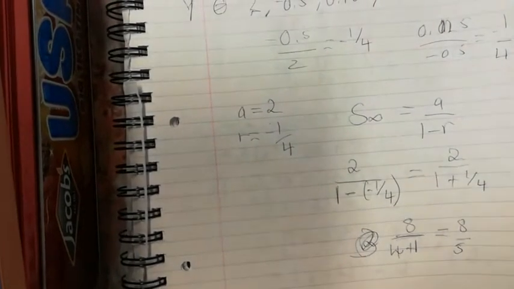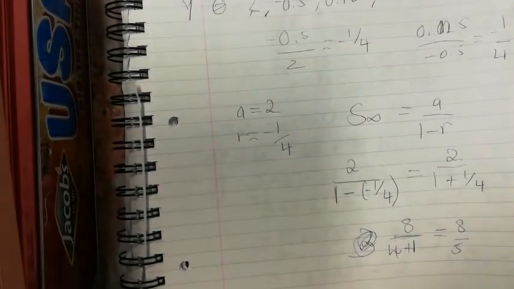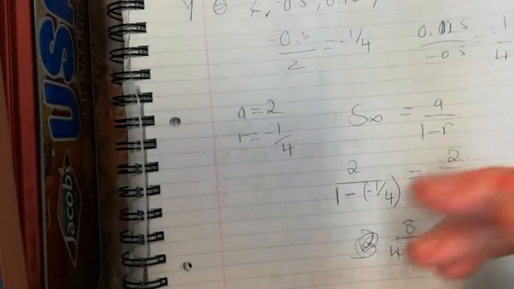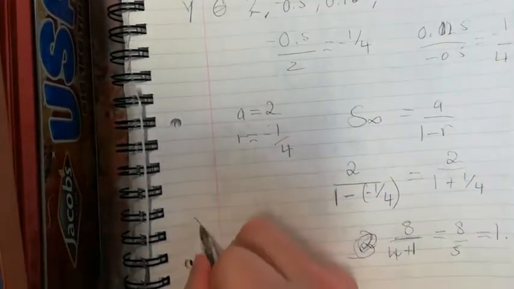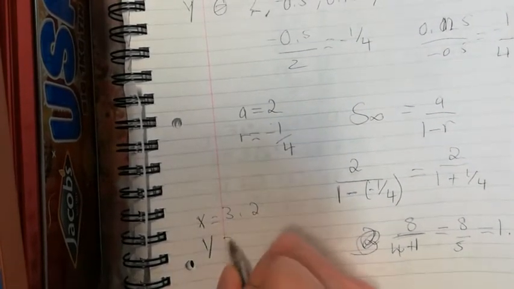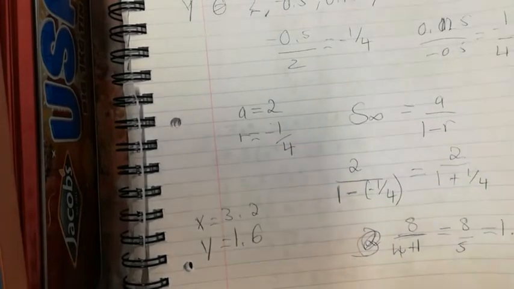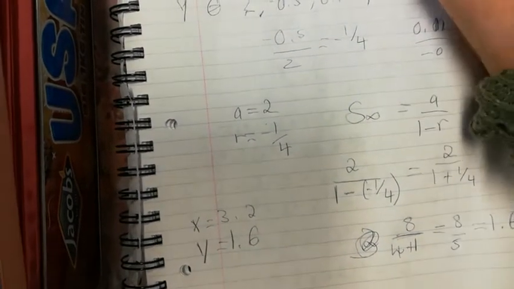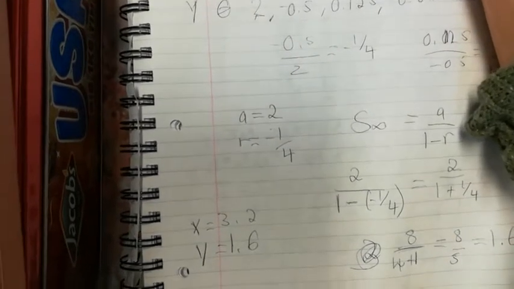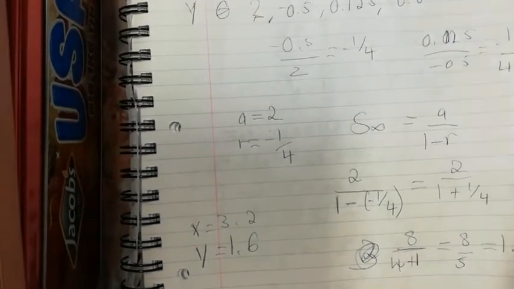So from the way we found already, we found that x is equal to 3.2 and y is equal to 8 over 5, as each of the values approach infinity. And that is our question done. Thank you.